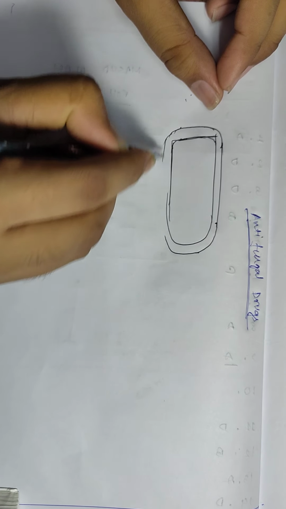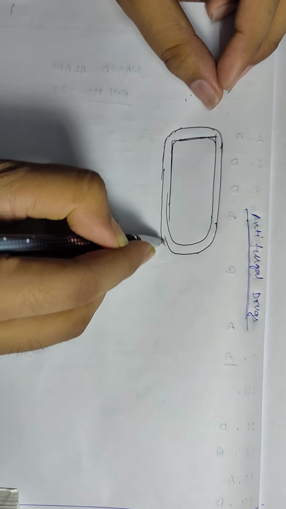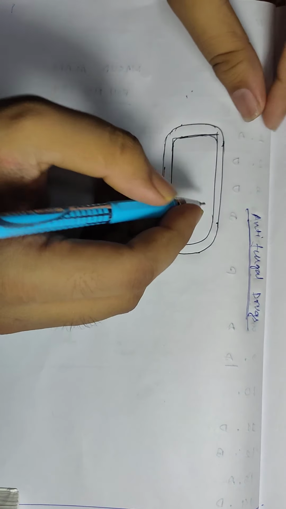So this is the cell membrane, right? And outside of it, the cell wall.